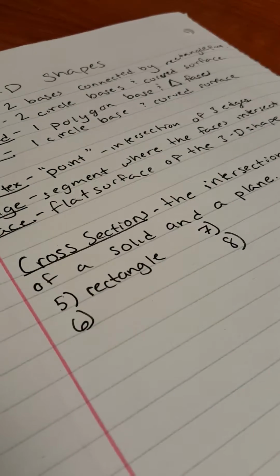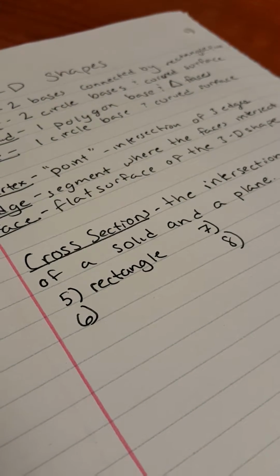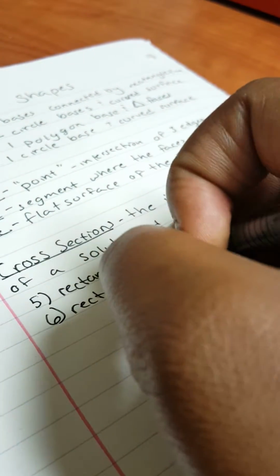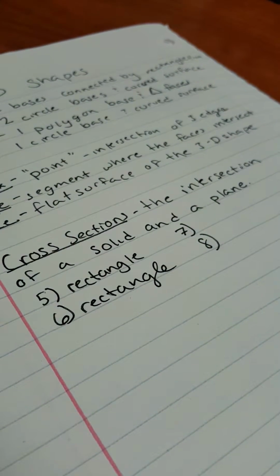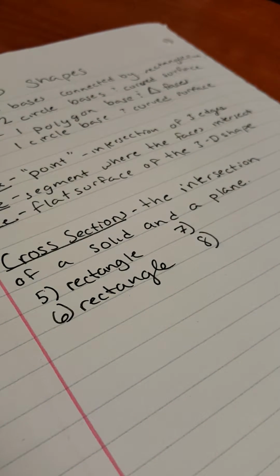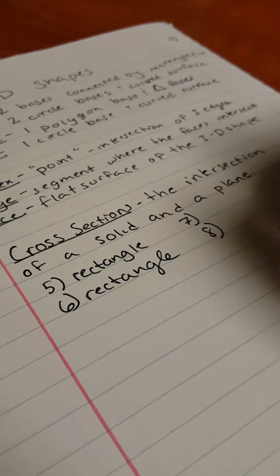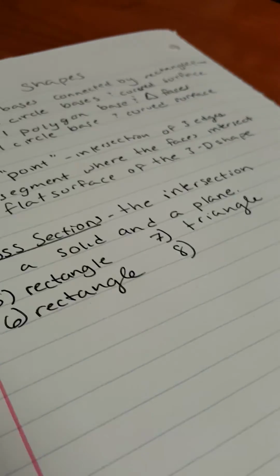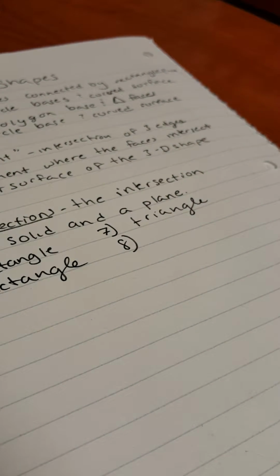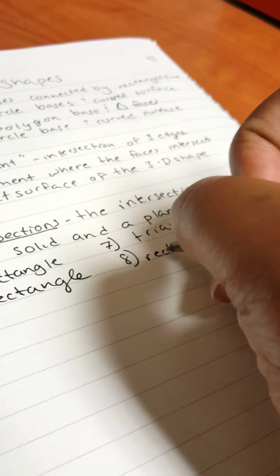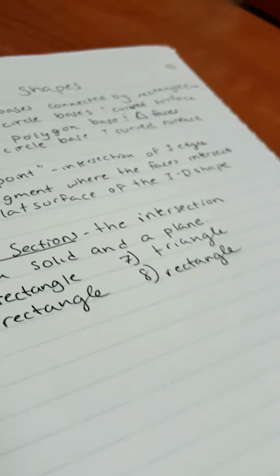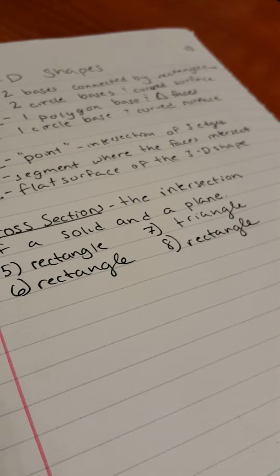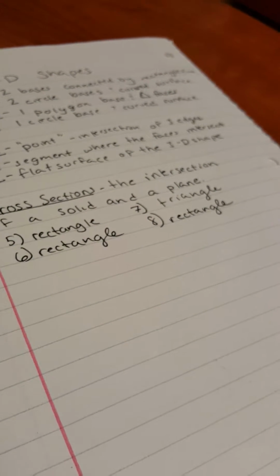Okay. What about 6? It's also a rectangle. What about 7? That would be a triangle. And what about 8? It'd be a rectangle. So when we were doing the stations, when you got to the Play-Doh and you had to cut it, that was what cross sections were.